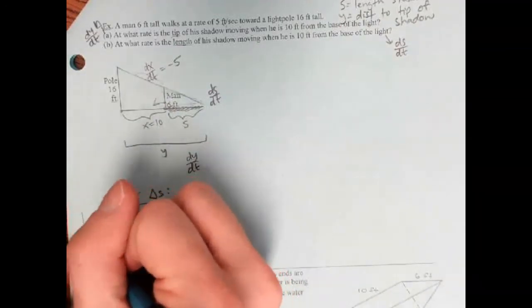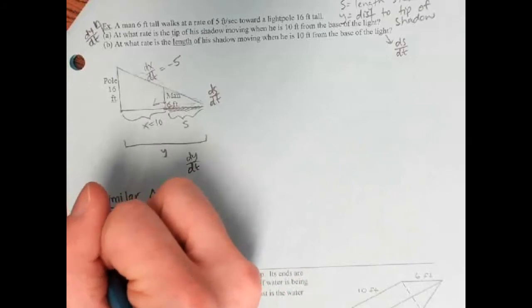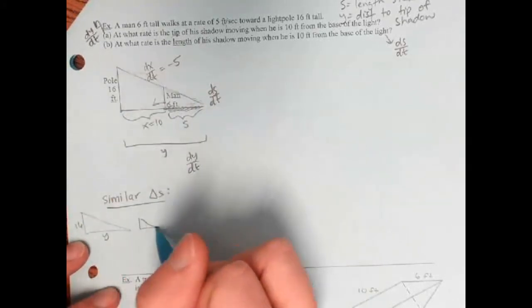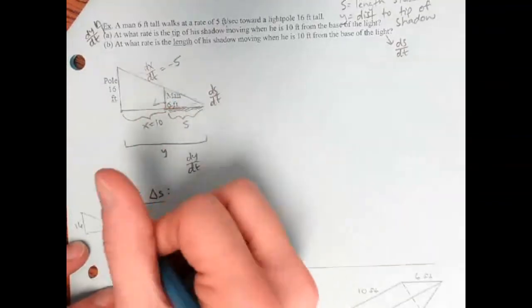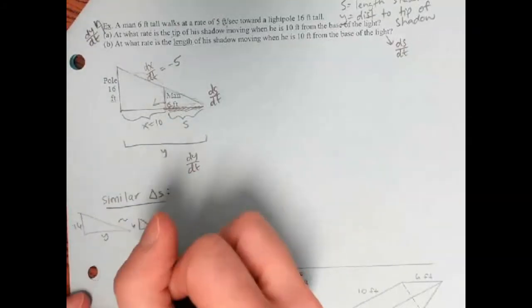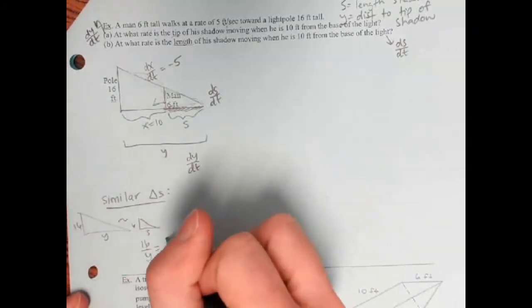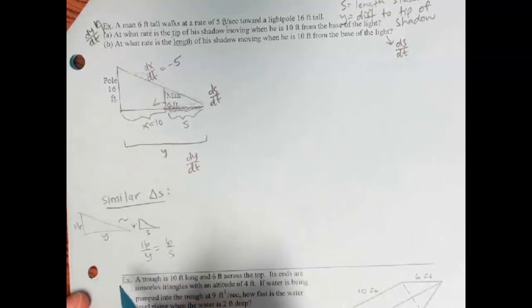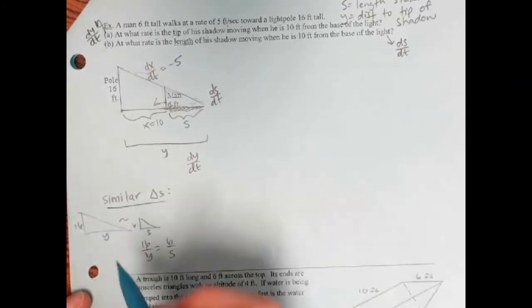There's the big triangle, which is 16 and y, and then I don't know what that diagonal is. That's not labeled. And then we have the smaller triangle, which is 6 and s. And those are going to be proportional to each other. So let's set up a ratio. 16 over y equals 6 over s. You don't have to do it like that. You could do 16 over 6 and then y over s, or you could do 6 over 16. There's all sorts of different things. Just do it consistently and you'll be okay.